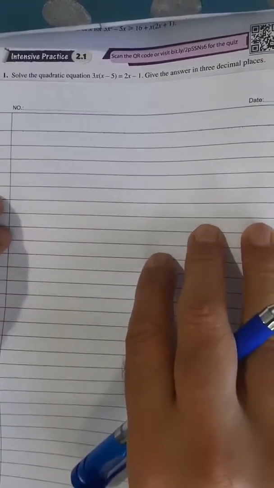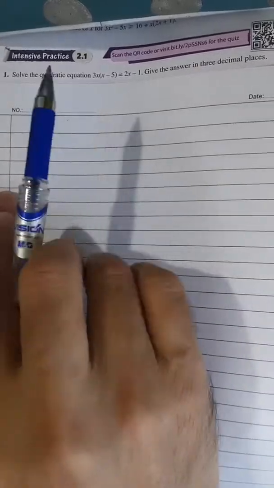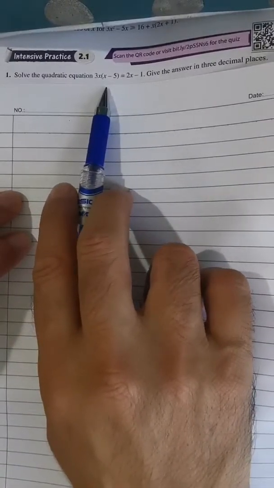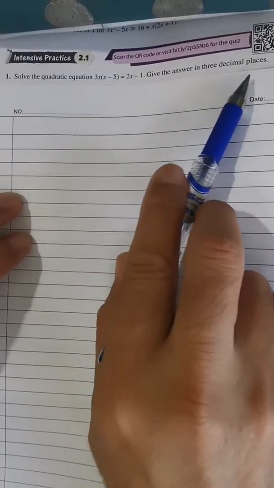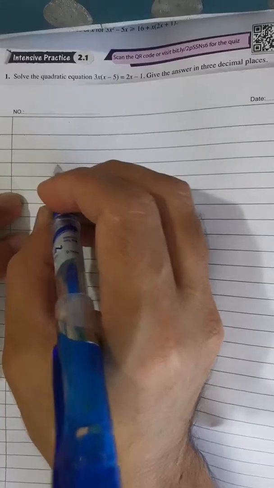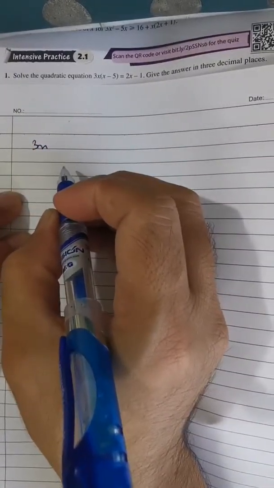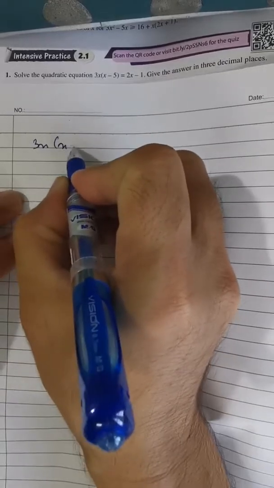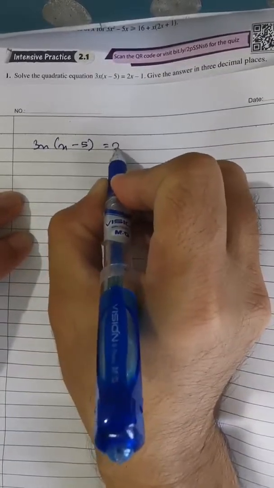Okay, intensive practice 2.1. Solve the number 1 quadratic equation 3x(x minus 5) equals 2x minus 1. Give the answer in 3 decimal places. Okay, so we take out the equation 3x(x minus 5) equals 2x minus 1.